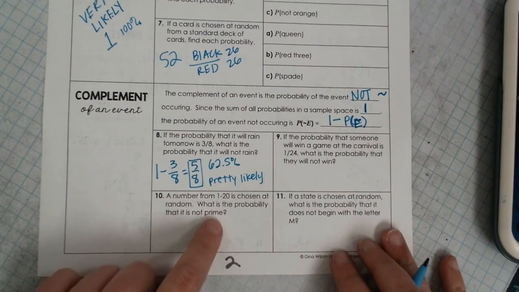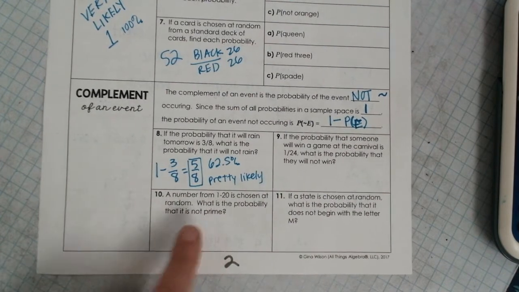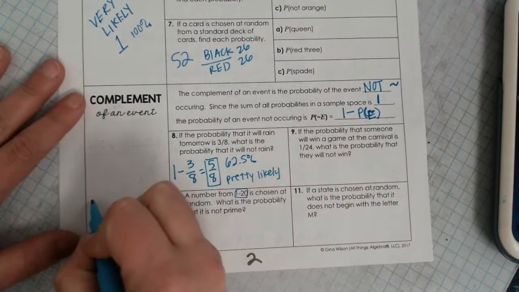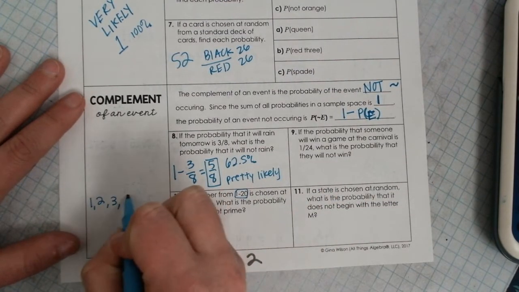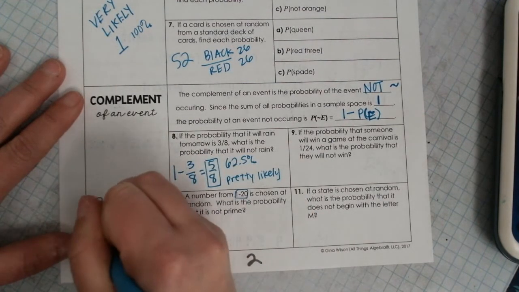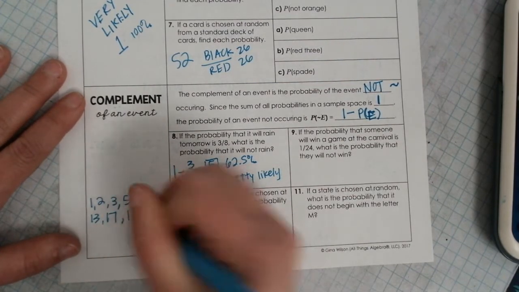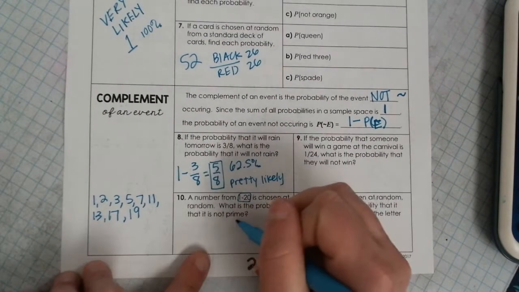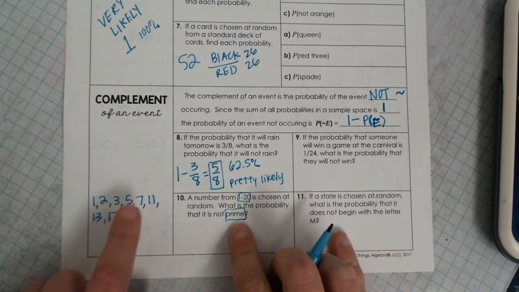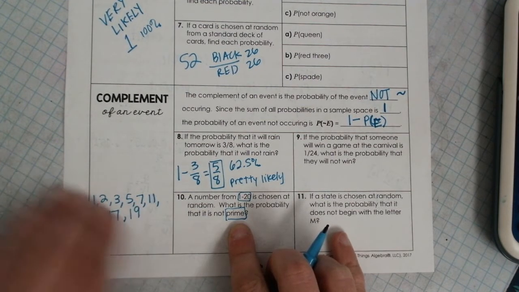And okay, prime numbers. Do number 9 on your own. Prime numbers are numbers that can only be multiplied by 1 and themselves. So for 1 through 20, the only way to get these numbers is by multiplying them by 1 and themselves. So like 4 is 2 times 2 and 6 is 2 times 3. So we drop those out.